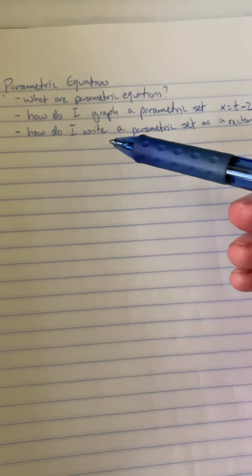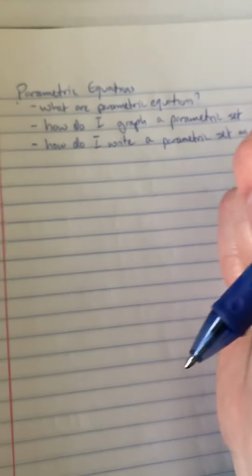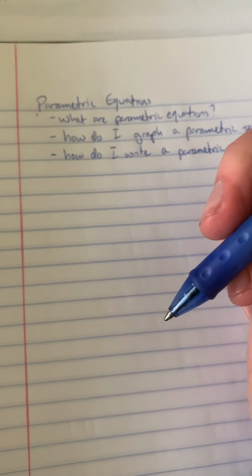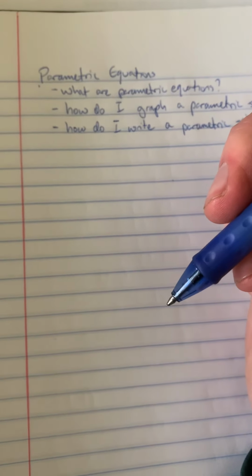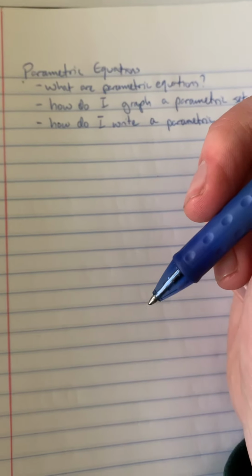There we go. So today we're going to talk about a few things. What are parametric equations? How do I graph a parametric set, such as this one? And how do I write a parametric set as a rectangular equation? I'm sure that these are all things that keep you up at night, and today you will be able to rest easily because you will now know what parametric equations are.